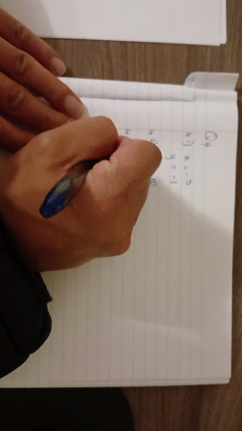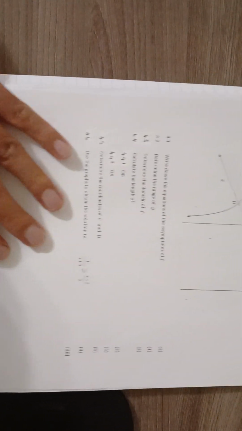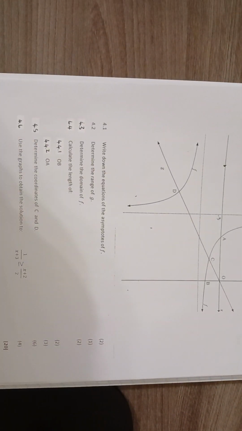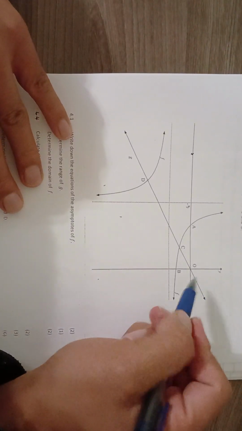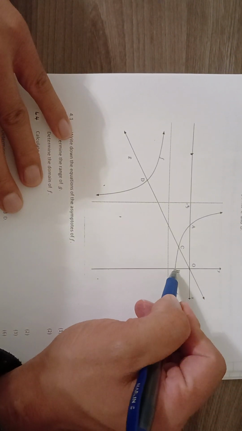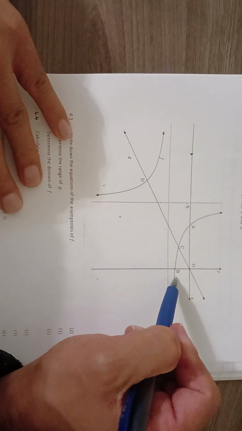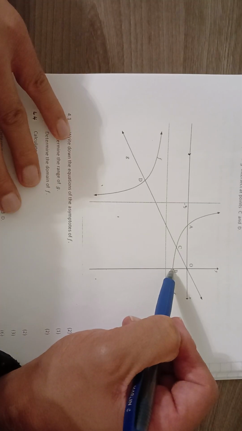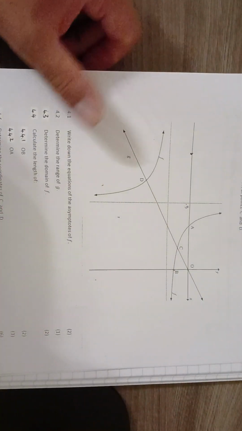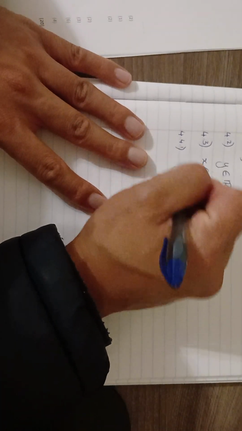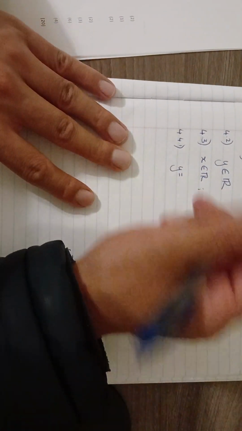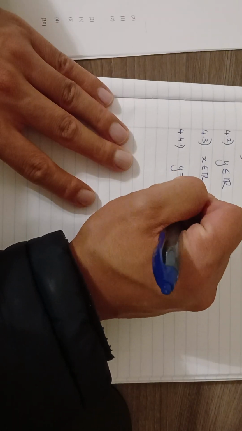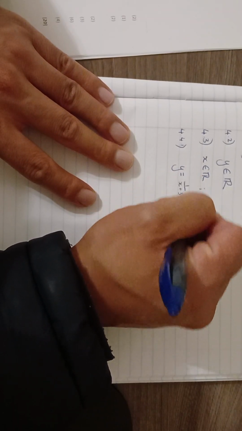Okay, 4.4.1. Calculate the length of OB. Let's look, where's OB? B is the y-intercept of the hyperbola, and to find the y-intercept, we always let x equal 0. So we're going to work with the hyperbola equation. y is equal to 1 over x plus 3, minus 1.